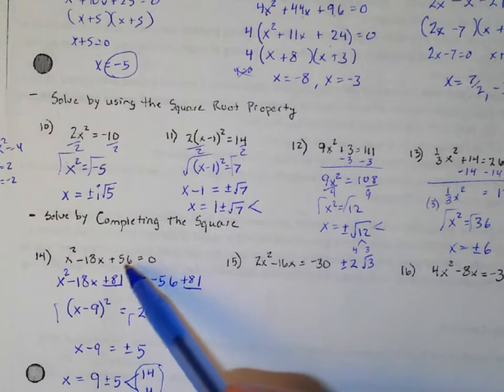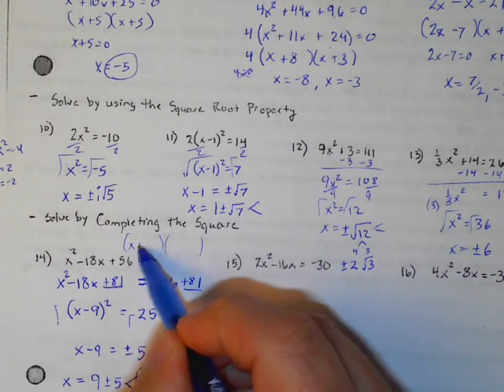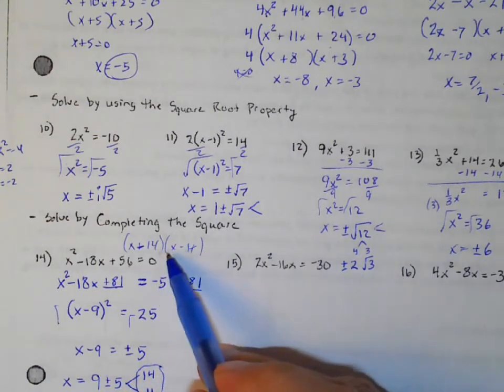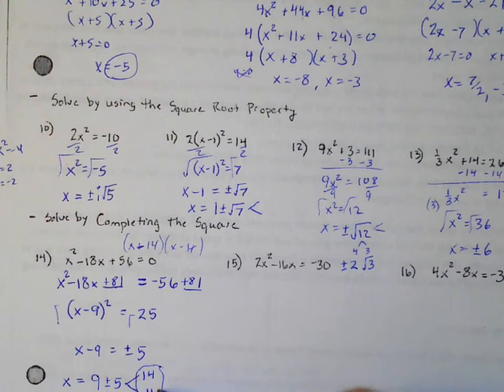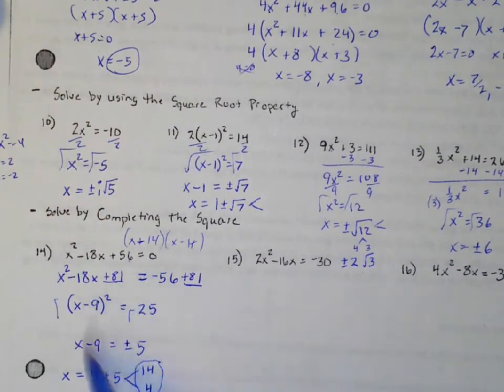Now, if you would do this by factoring, you could do the same thing. It'd be x minus 14 and x minus 4. But when you set those equal to 0, just like we did up above, you get 14 and 4 as your two solutions, okay? So completing the square is another very good method.